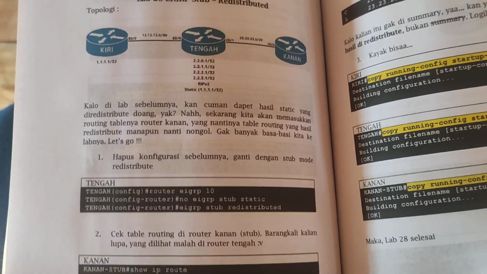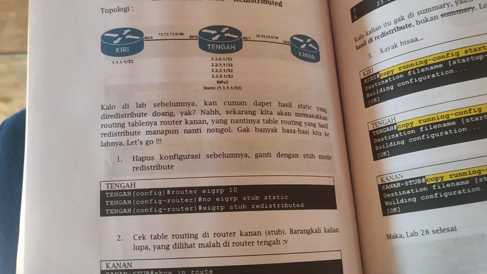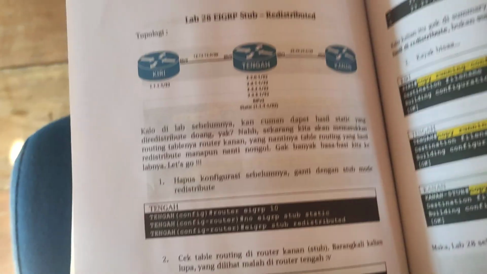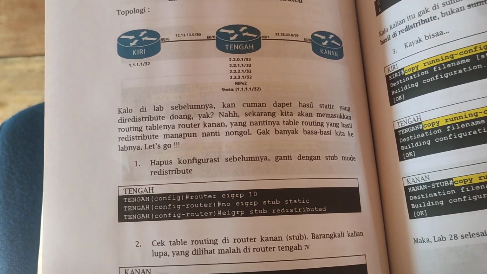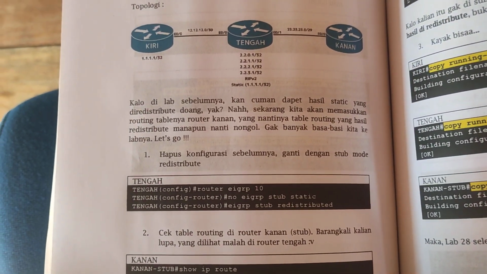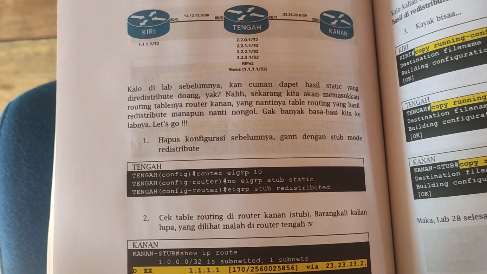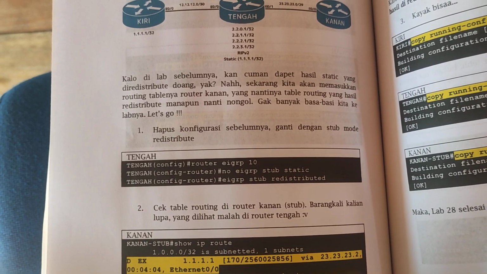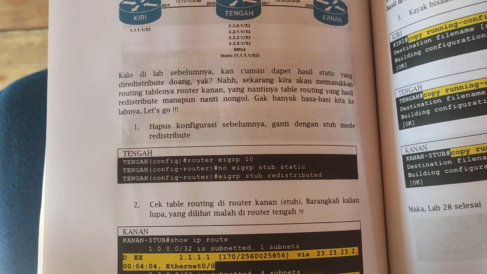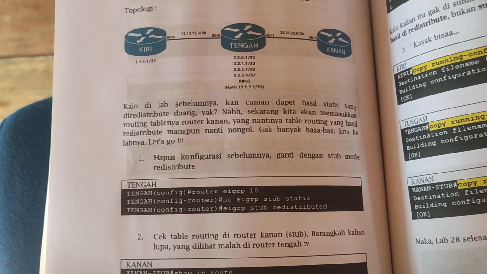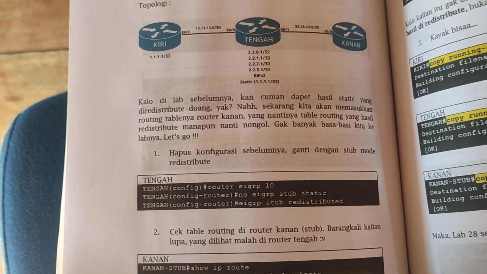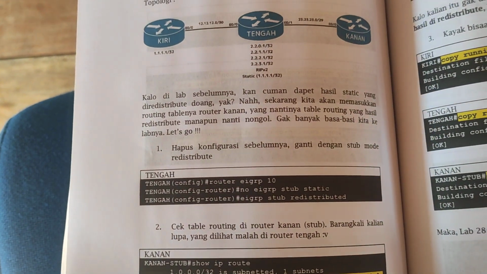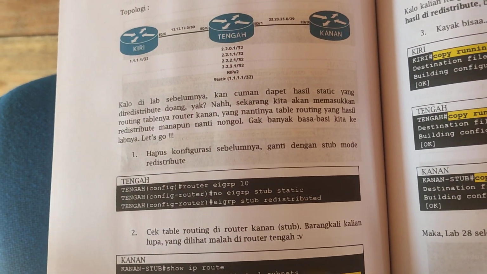Okay, so before I explain that, what is EIGRP stub redistribute? When a router is configured as an EIGRP stub redistribute, it means the stub router will only advertise routes that have been redistributed into EIGRP. These could be routes learned from another routing protocol like OSPF, RIP, and BGP, or even static routes redistributed into EIGRP. It will not advertise full EIGRP learned routes to its neighbors.